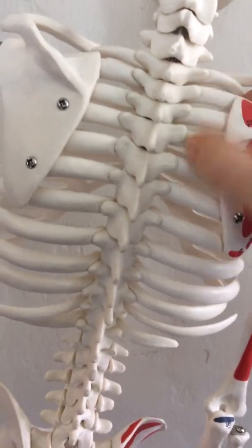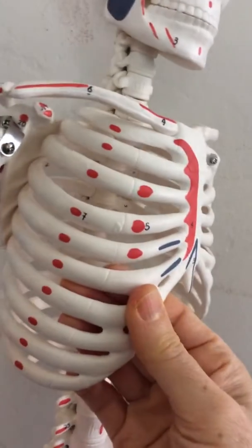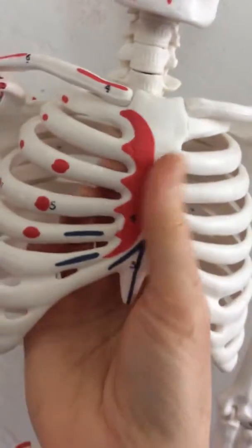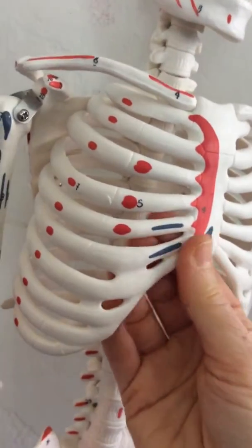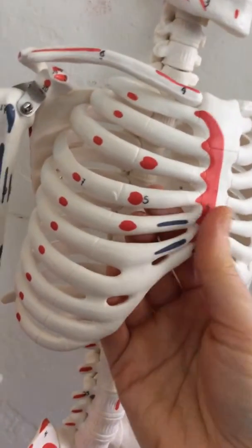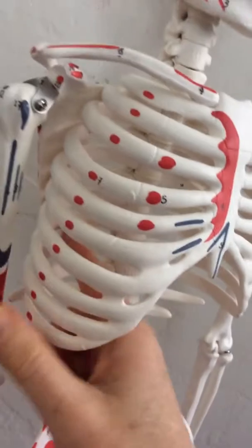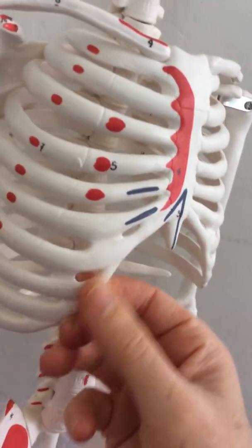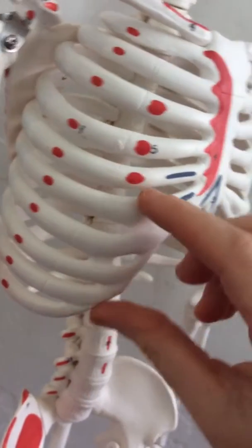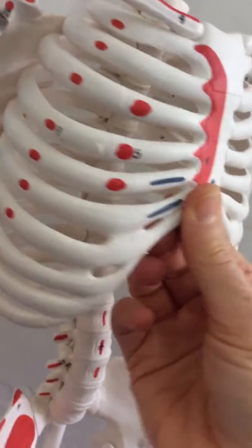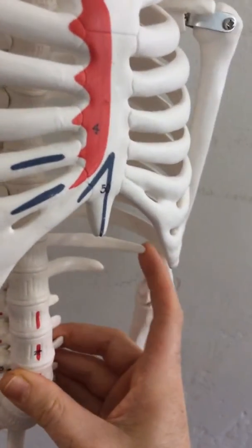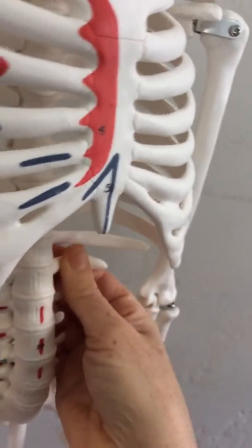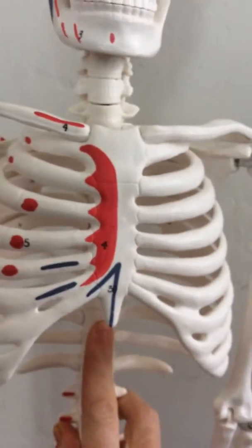Ribs 1 through 7 are called true ribs because they come around and directly connect to the sternum. Ribs 8 through 12 are considered false ribs, but ribs 8 through 10 come around from the back and attach to the sternum through cartilage. You can kind of see how they come together here into kind of one or two. And then ribs 12 and 11 are actually known as floating ribs because they connect to the back of the vertebrae, but they do not come around to the sternum at all.